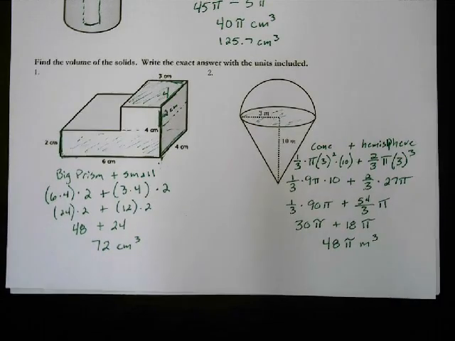So we're just going to take our shapes, figure out what composition of other shapes are making it, and then we're either just going to add them together or subtract them if we want to.